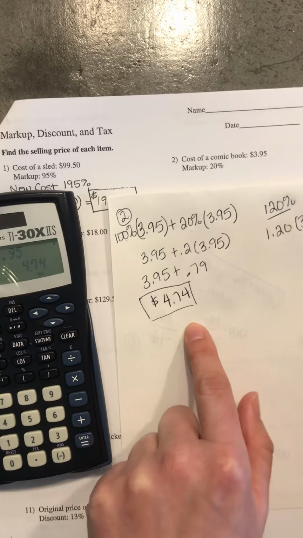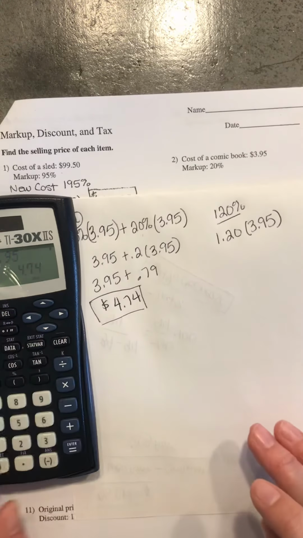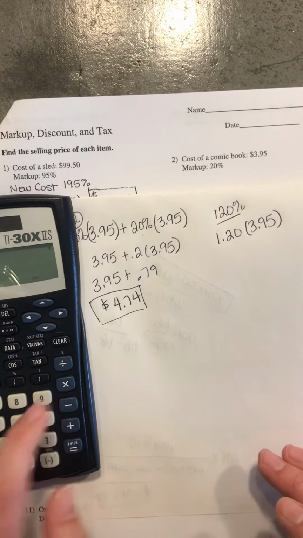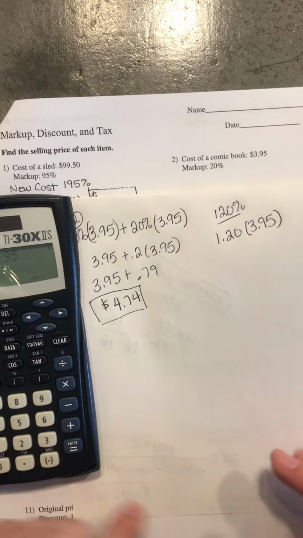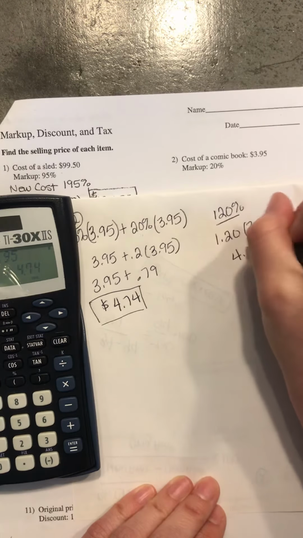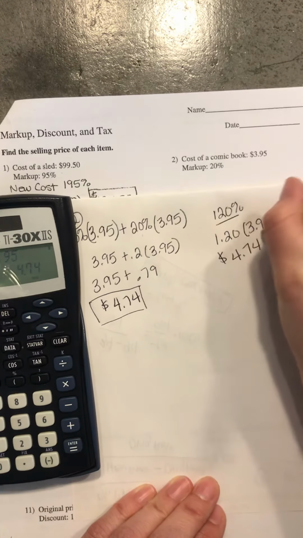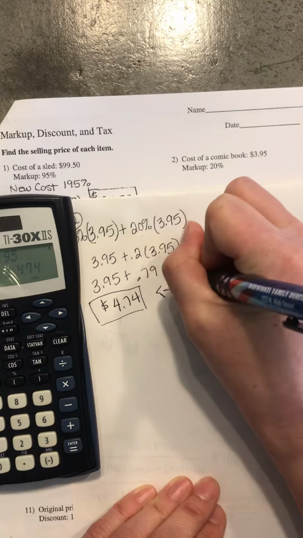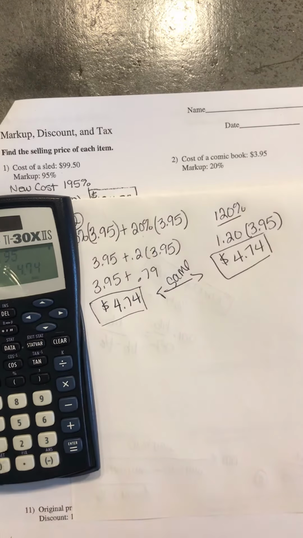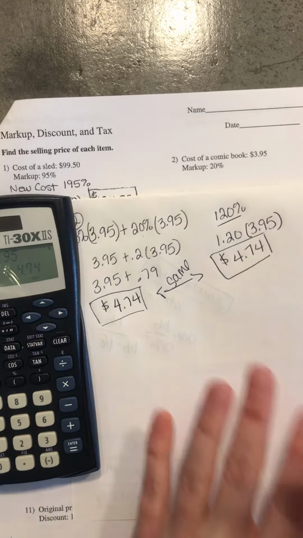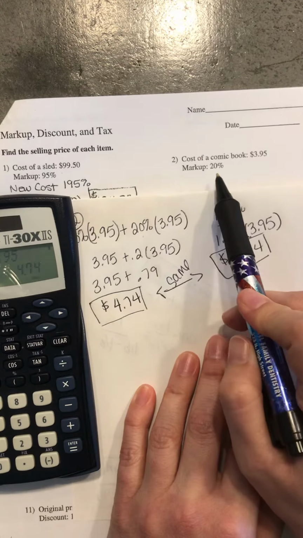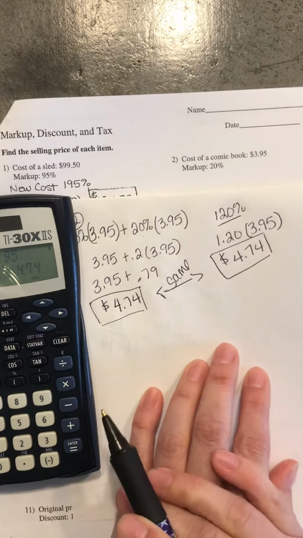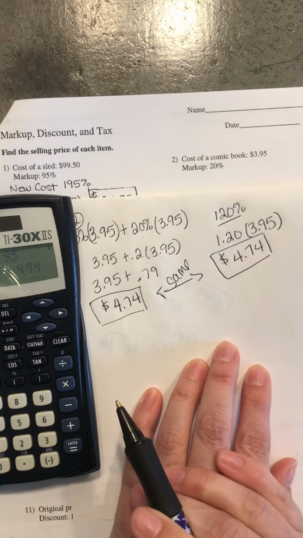We'll get the exact same answer. So 1.2 times 3.95 is 4.74. So that's our markup, because we're paying more than just that $3.95.